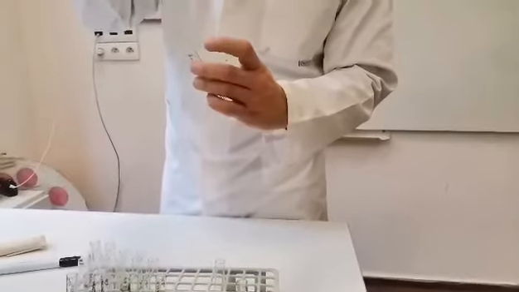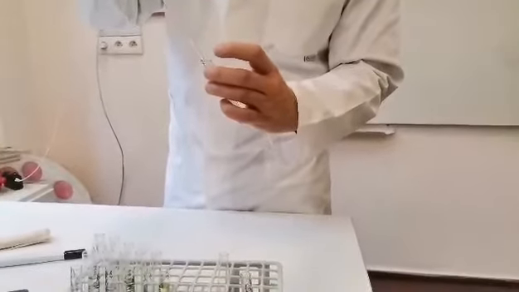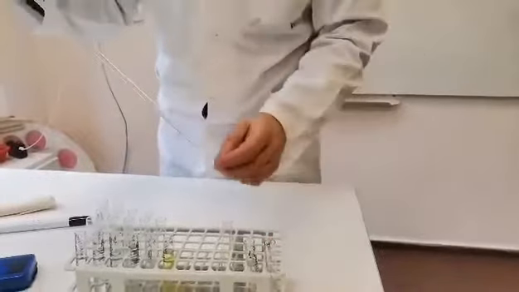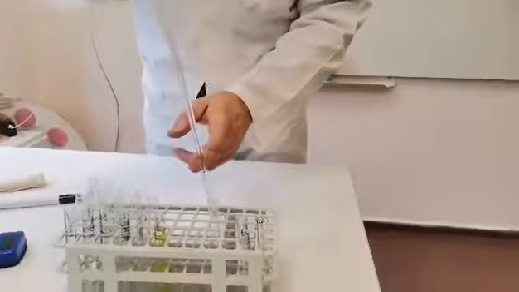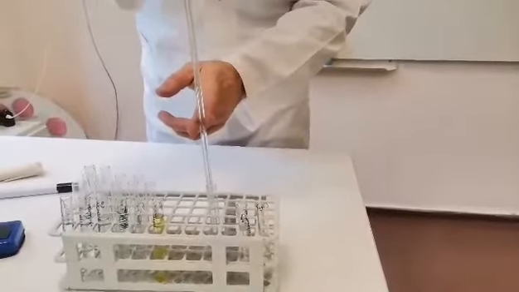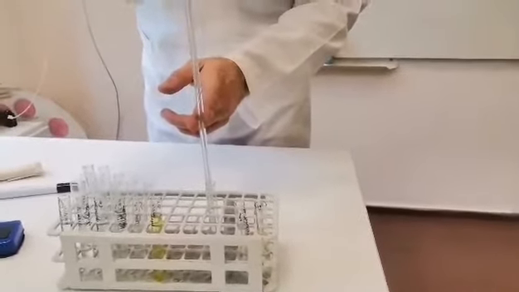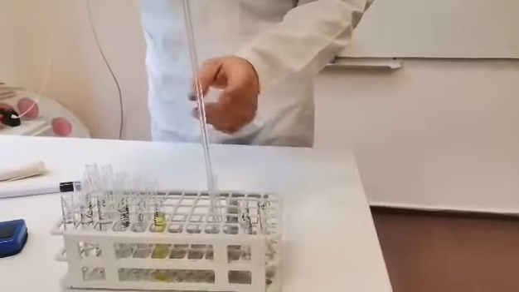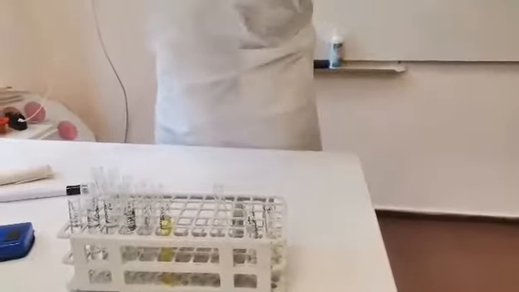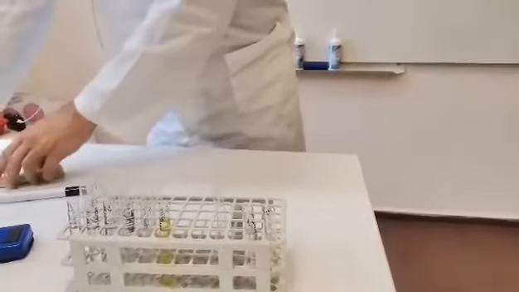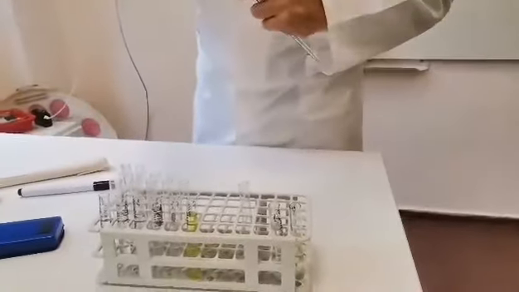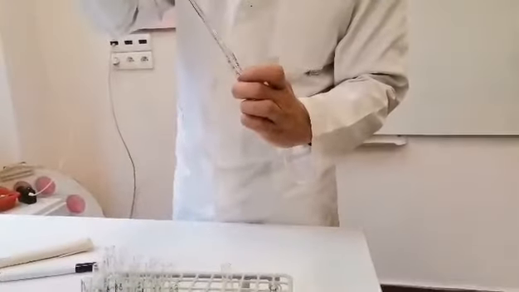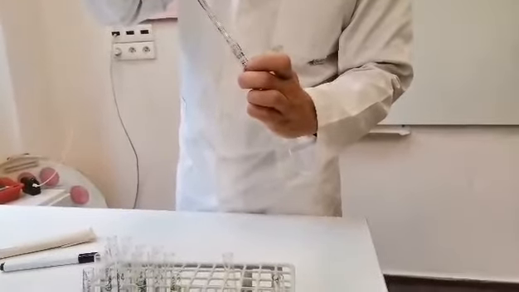I will use the pipette to take some quantity. Well, I didn't write how much of the precipitin and precipitogen we will need. It's not so important, the volume. It's important to be equal. So this is the precipitin. Then I'll take the clinical specimen, which probably contains the precipitogen.